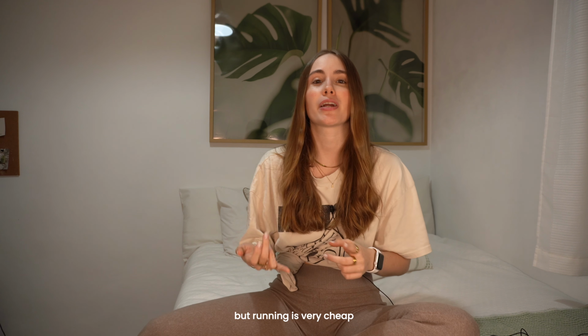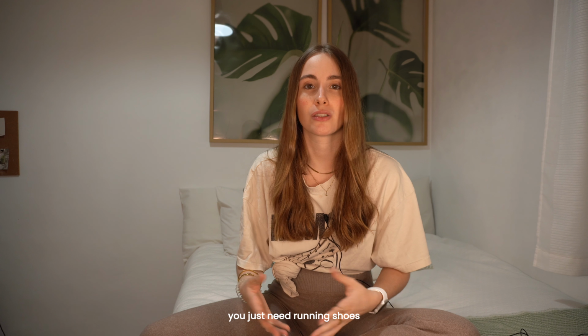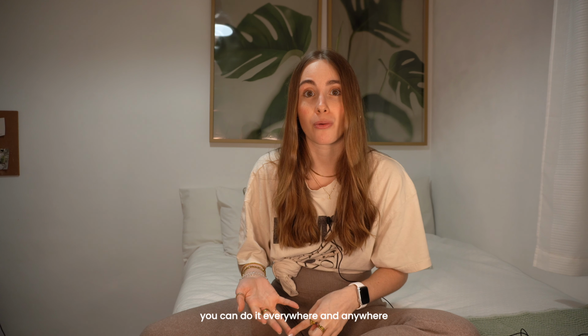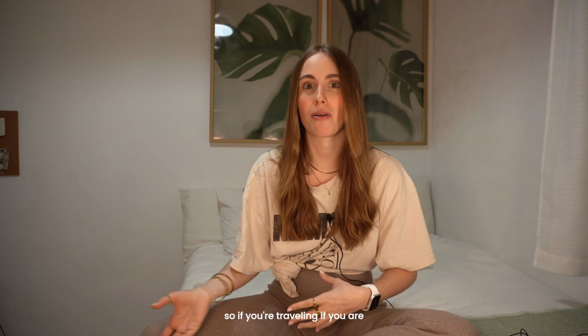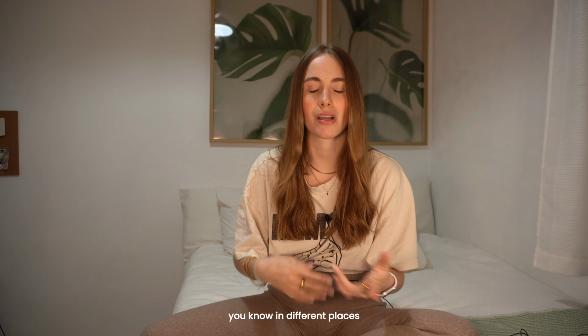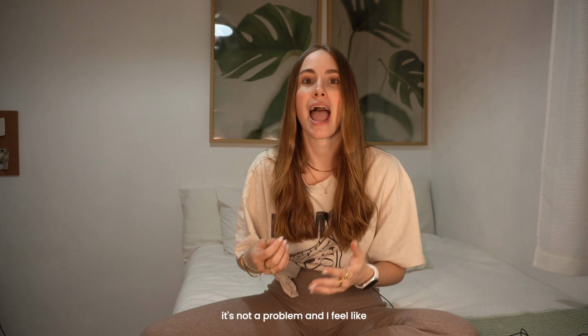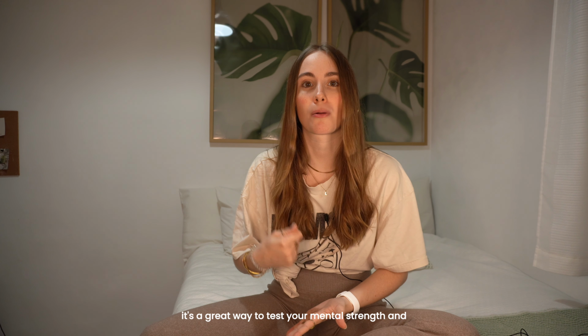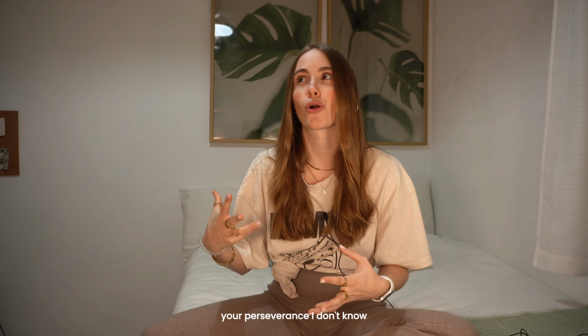But running is very cheap because you don't really need equipment. You just need running shoes. You can do it everywhere and anywhere. So if you're traveling, if you're in different places, it's not a problem. And I feel like it's a great way to test your mental strength and your perseverance.